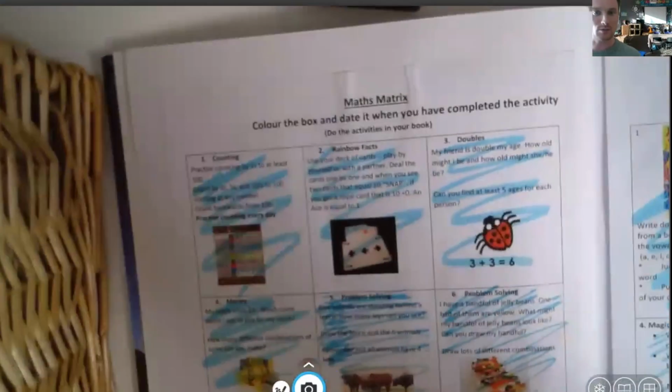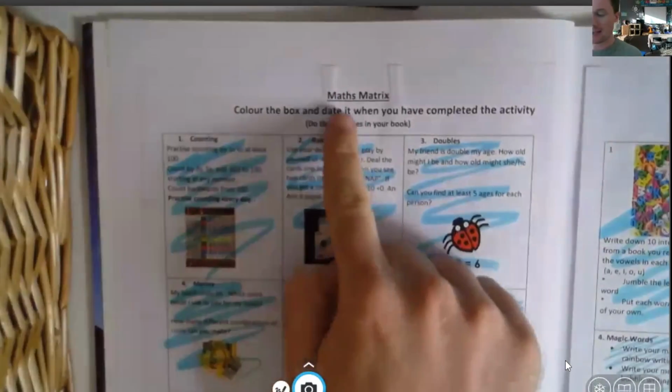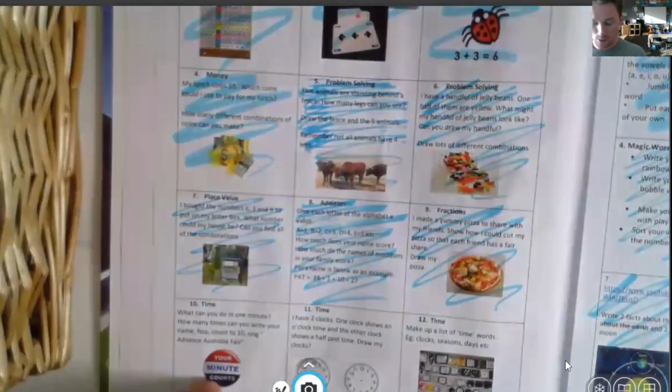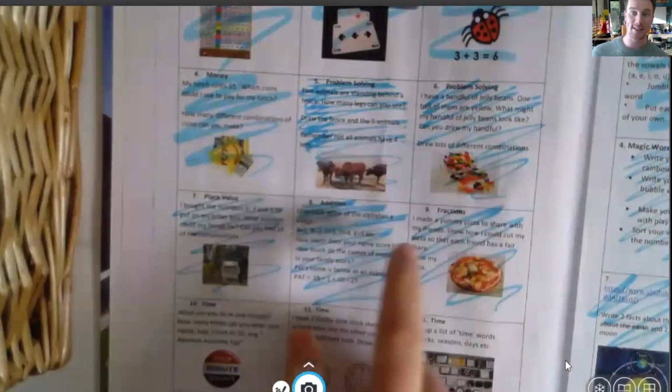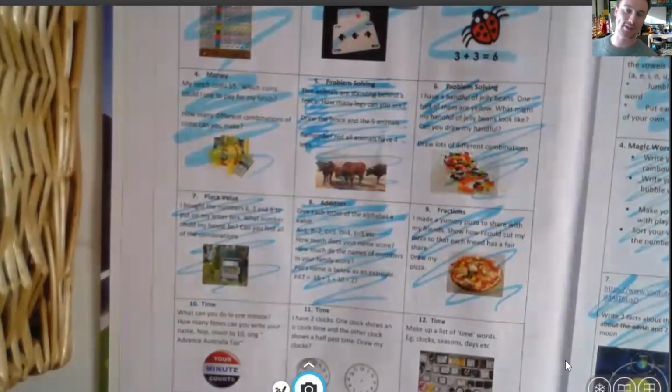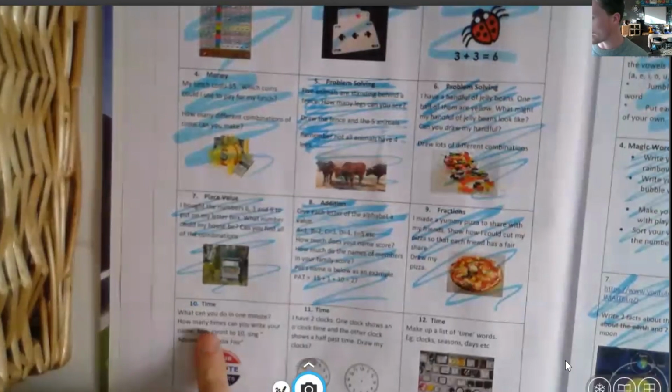So let's have a bit of a look. We were doing one of the maths matrix squares, and we're doing number 10. All of the other ones have been colored in because we've already done them. So if you haven't finished some of these, go back and have a look at the other videos on this channel already. But we're going to do this one, number 10, and it's called time.